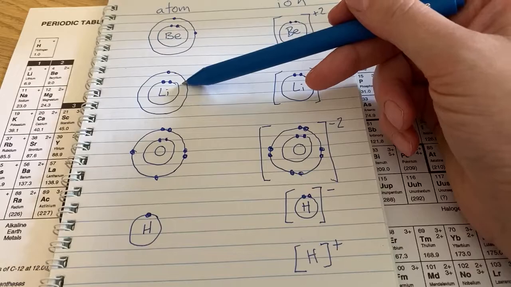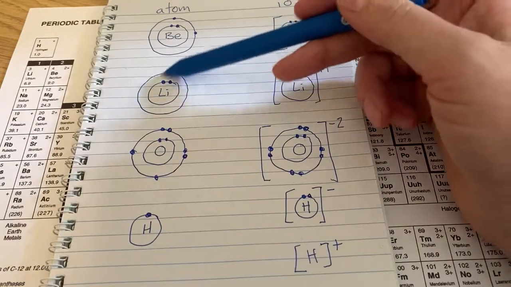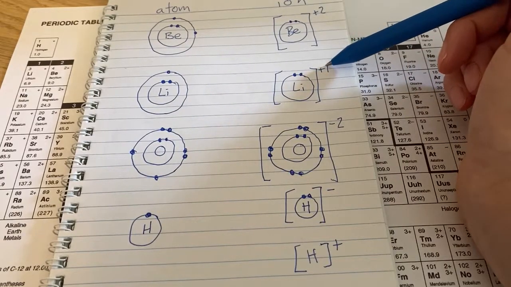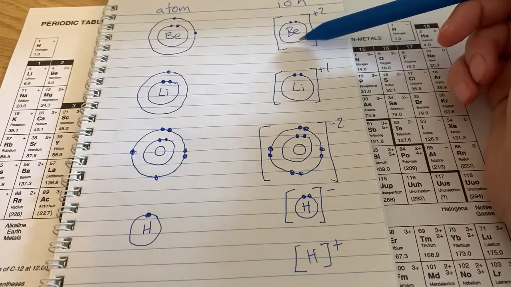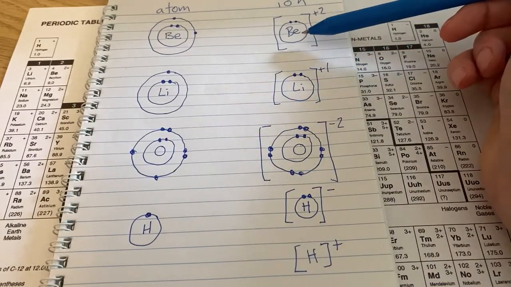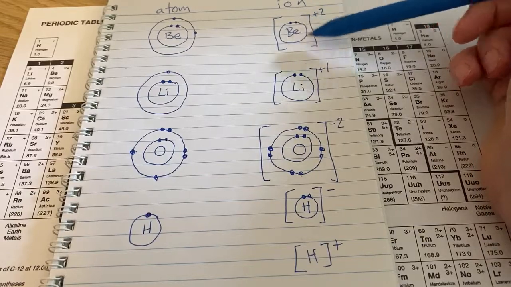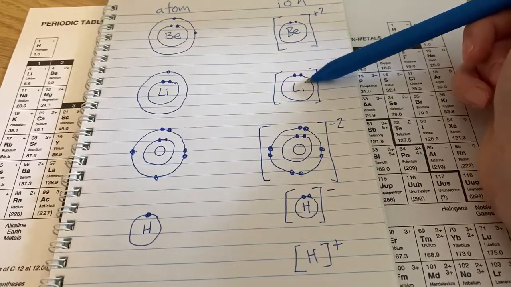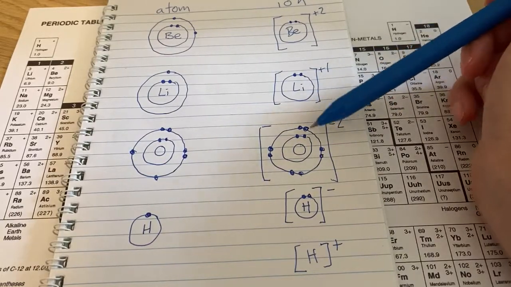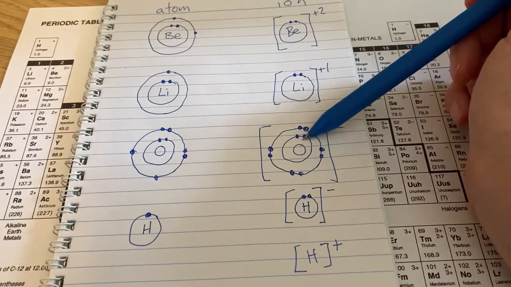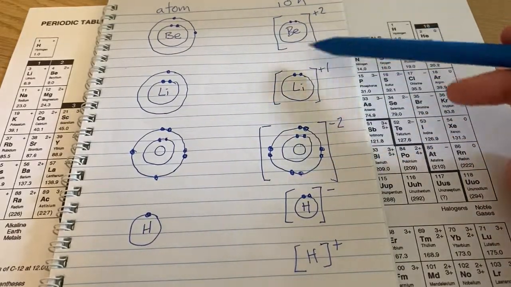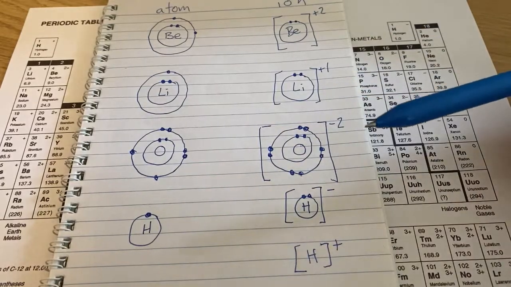Lithium has 3 electrons as an atom, but only 2 in an ion, so it becomes +1. And I wanted to show you this one to show you that if you have an ion, you're either going to have it looking like this with a full inner shell of 2 or a full outer shell of 8. So it's really important to put the element symbol in the middle because that's how you tell them apart. They have the same number of electrons because they're all looking to get that full shell.